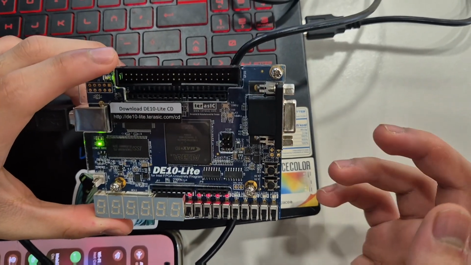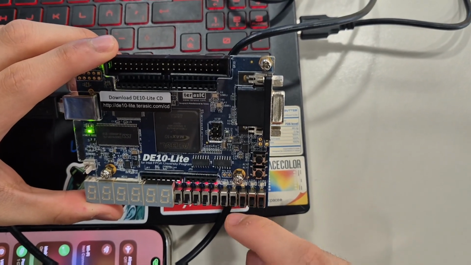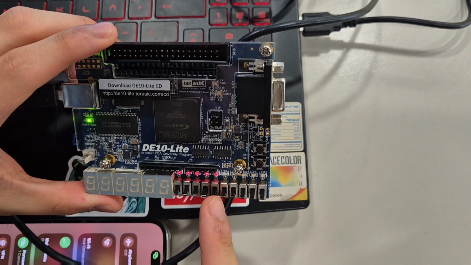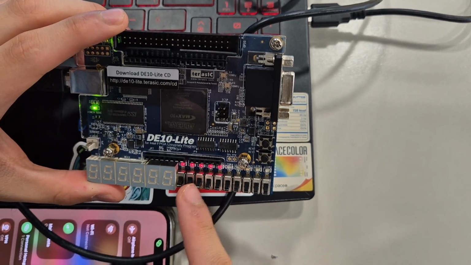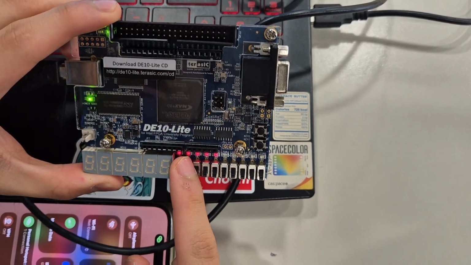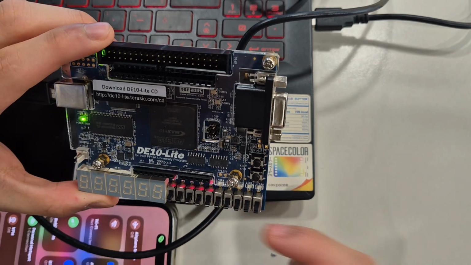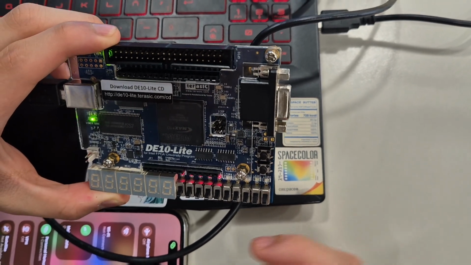Okay, things to note first is that our A inputs range from switch 0 to switch 3. The B inputs are switch 4 to switch 7. And switch 8, when it's up, is subtraction, and when it's down, is addition. And just as before, the maximum number that we can represent in addition is 7.